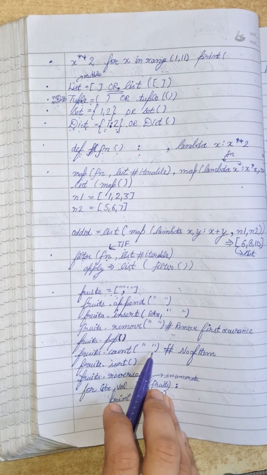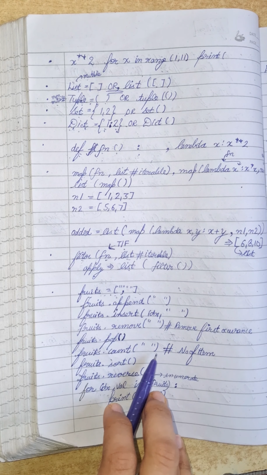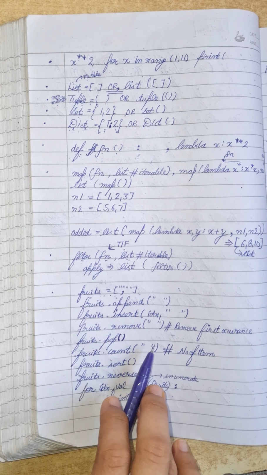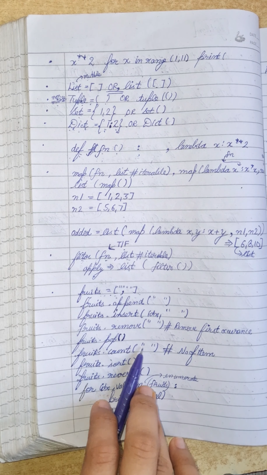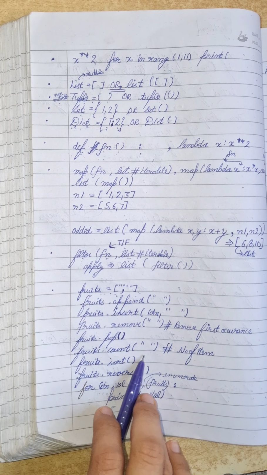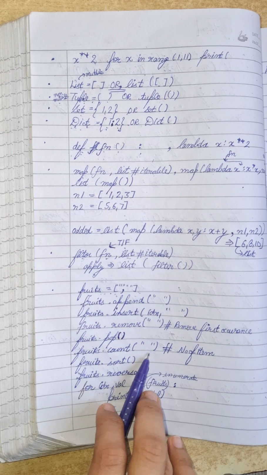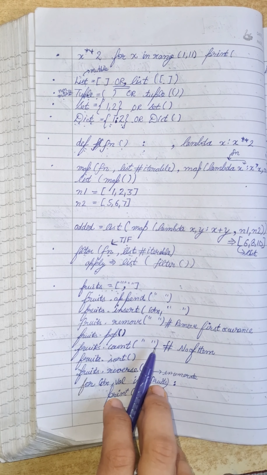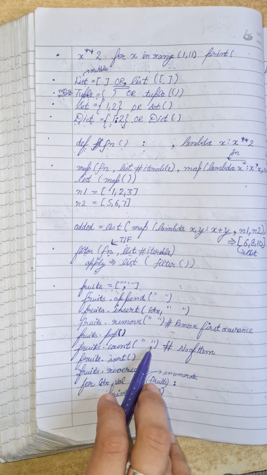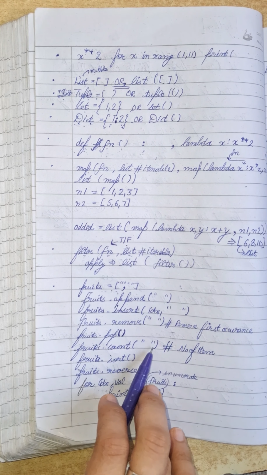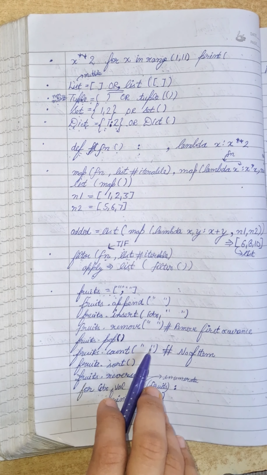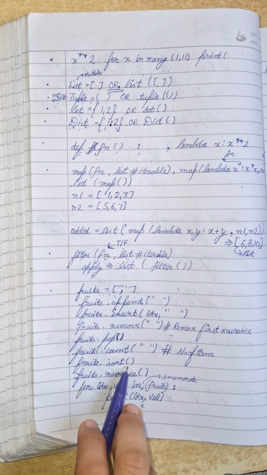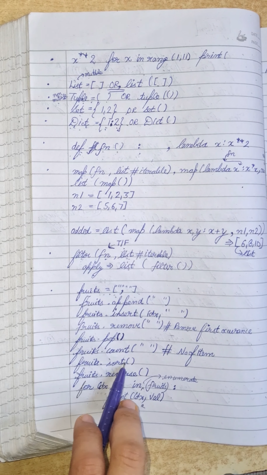This will count the number of items present in this format. Here you can write an object, a single string, a single integer, or a single variable, but that variable must be present inside your list, otherwise it will show an error. Fruits dot sort, what will it do? It will sort them.